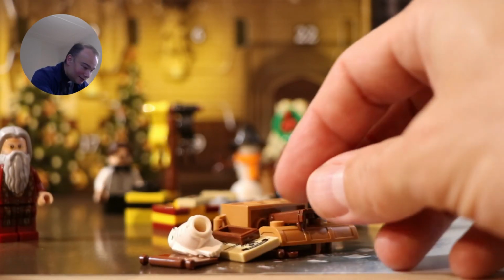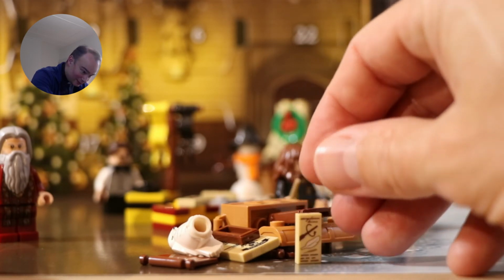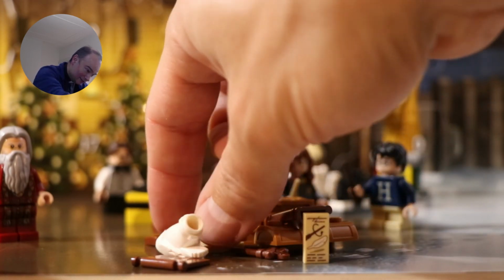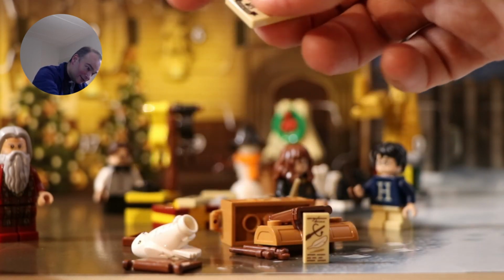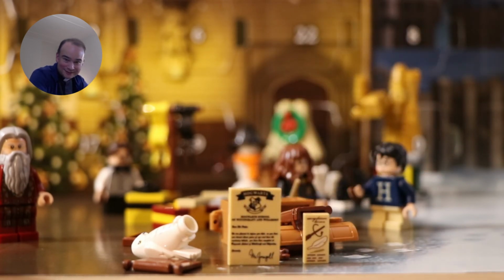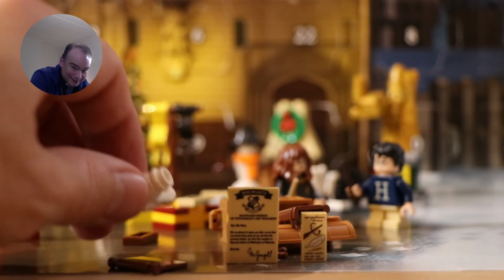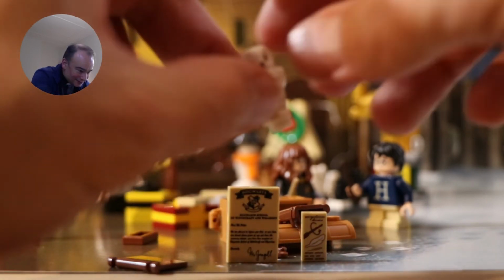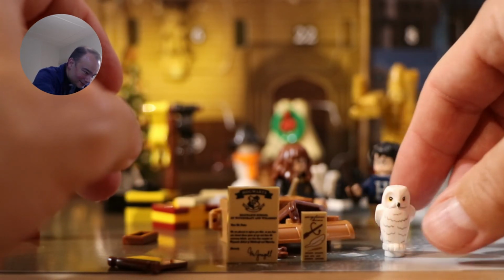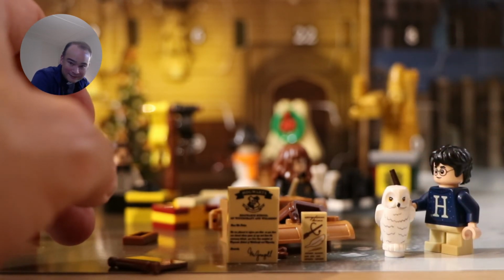It's got little printed bricks here with Wingardium Leviosa, not Wingardium Leviosa. And it's got another one. Check that out. Oh, that's fantastic. This is probably the invitation letter. And then it's got Hedwig. This is nice. Oh, Hedwig wouldn't... Well, actually, she stands there. So I'm going to put Harry there.